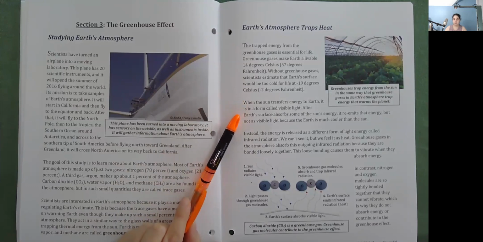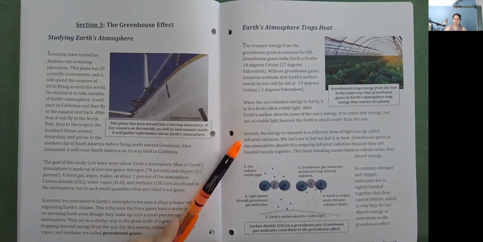When the sun transfers energy to Earth, it is in a form called visible light. After Earth's surface absorbs some of the sun's energy, it re-emits that energy, but not as visible light because the Earth is much cooler than the sun. Instead, the energy is released as a different form of light energy called infrared radiation. We can't see it, but we feel it as heat.